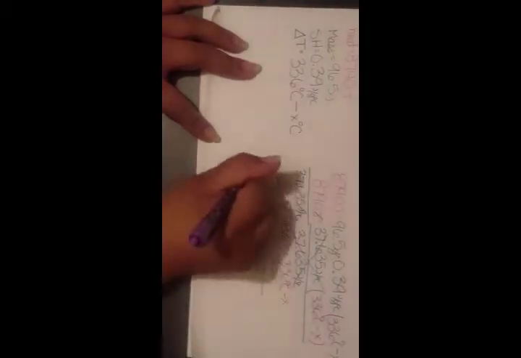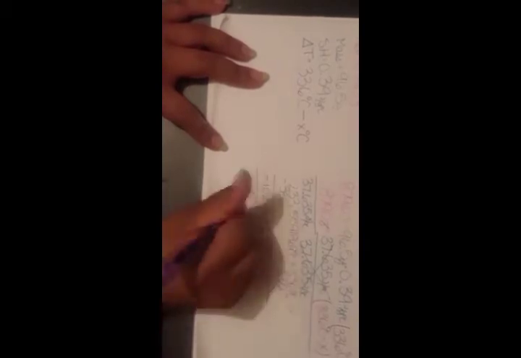Then you divide the negative number out to give you a positive number. Sorry, my camera moved right now as I was finishing the problem up. So our solution here is 102 degrees Celsius, and that is going to be our solution for this.